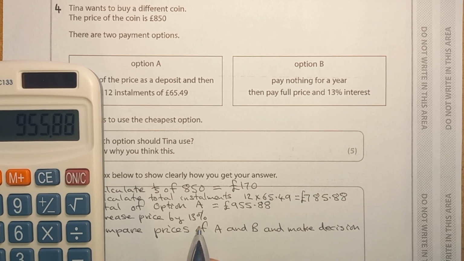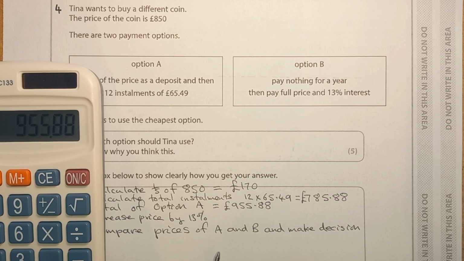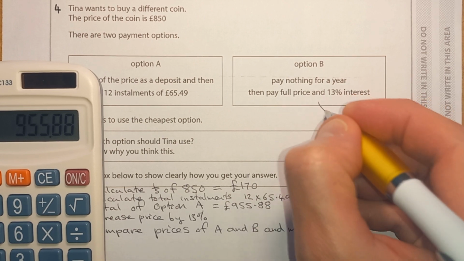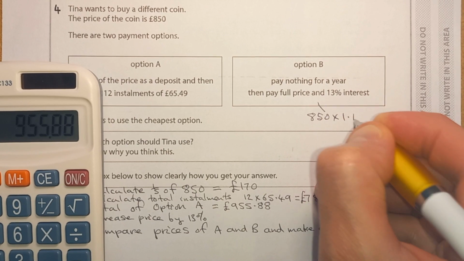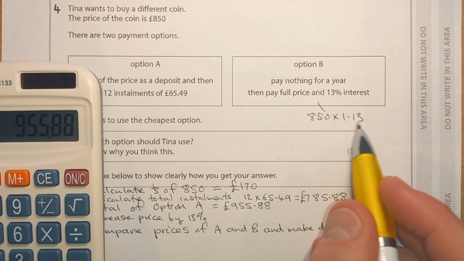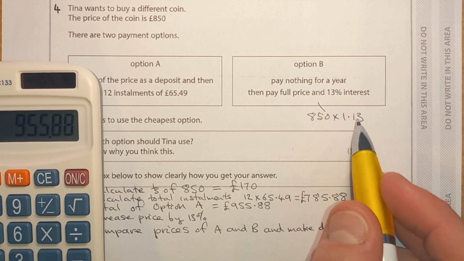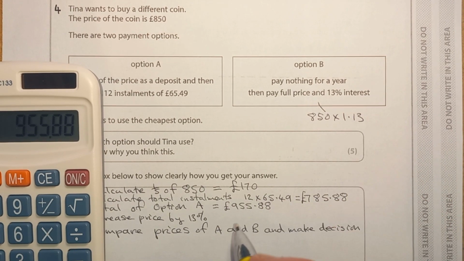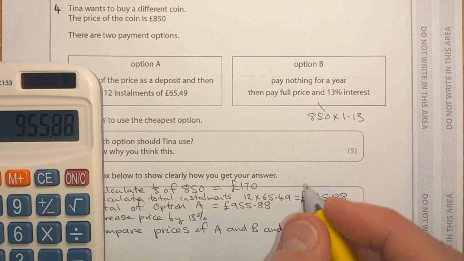Okay, increase price by 13%. So this is for option B now. Now I could do a sort of a compound interest type increase and multiply. So what we could do is we could do 850 and multiply it by 1.13. So 1 represents 100% and 13 is the 13%. Now I know some people might not like this or might find that difficult. So what I'm going to do instead is I'm going to work out what 13% of this is.